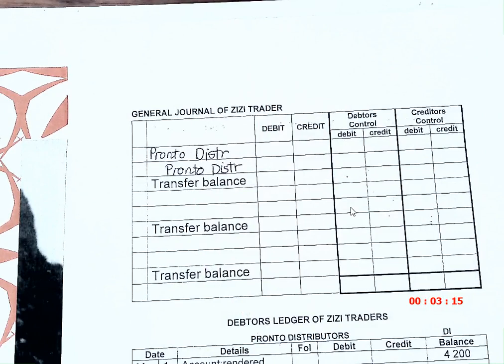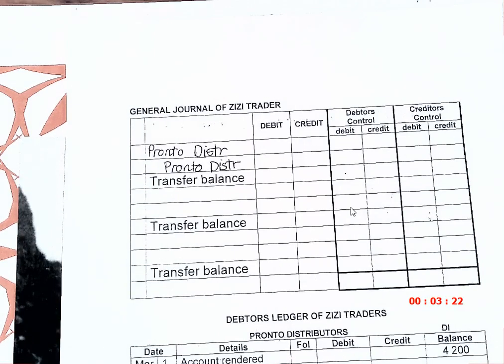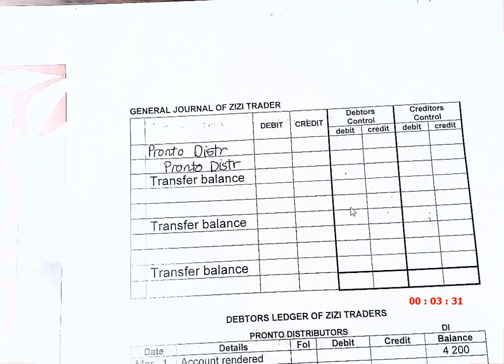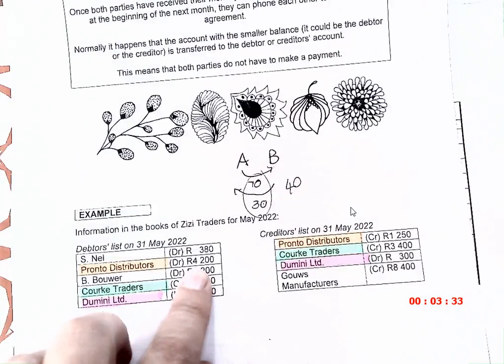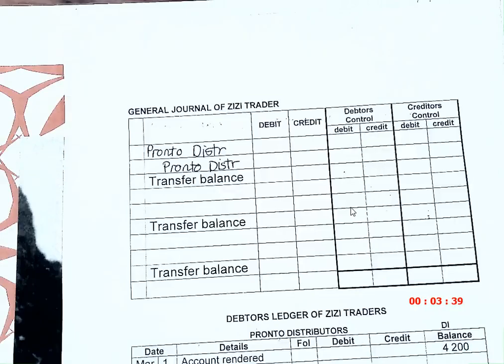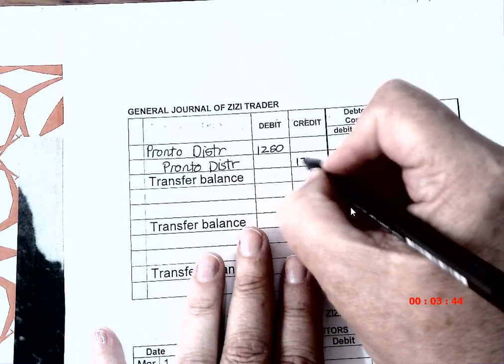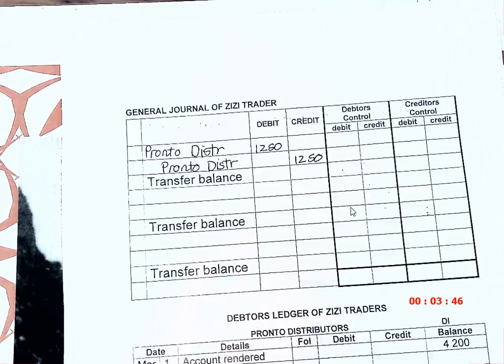Can you see at this stage I have not identified which Pronto? Pronto the debtor or Pronto the creditor? I just wrote Pronto. Okay, so that's my first step. My second step, which amount is the smallest? The 1,250. So I take the smallest amount and I go put it in. 1,250, 1,250.